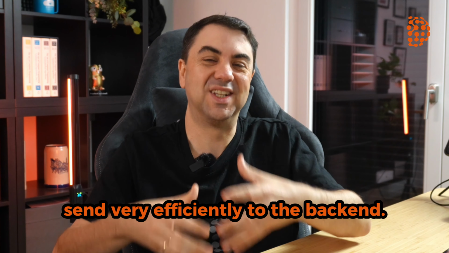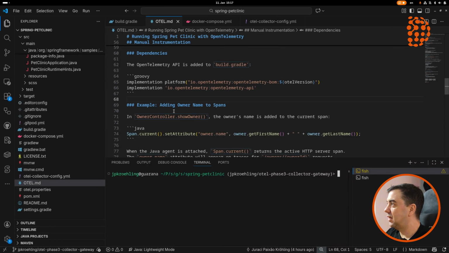No matter what, you have a collector in between, and your application is offloading the telemetry as fast as it can to that collector, and that collector will then buffer messages and send them very efficiently to the backend. Okay, so let's take a look and see what we've done here.